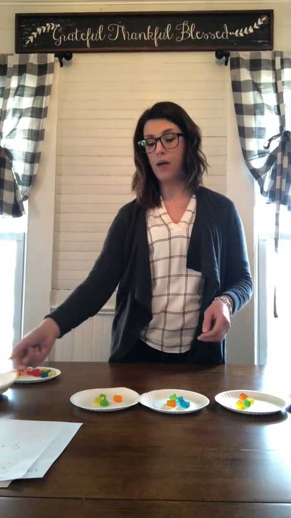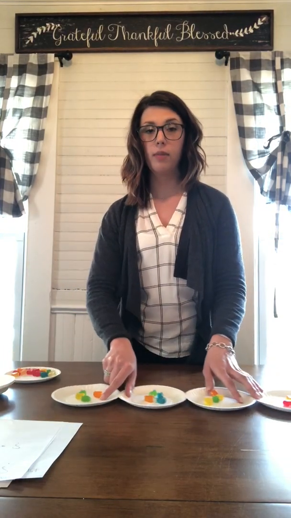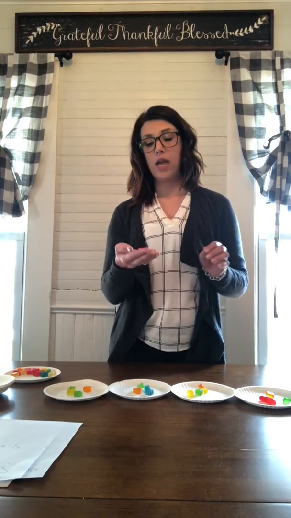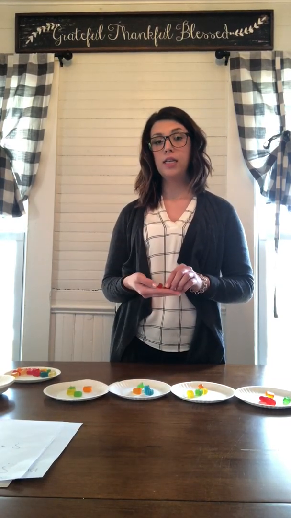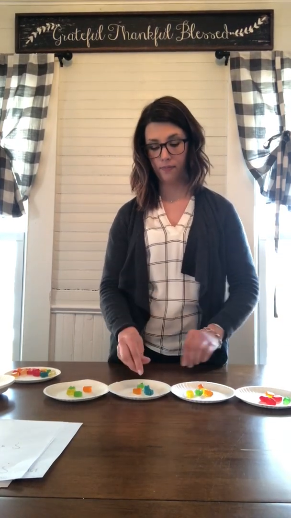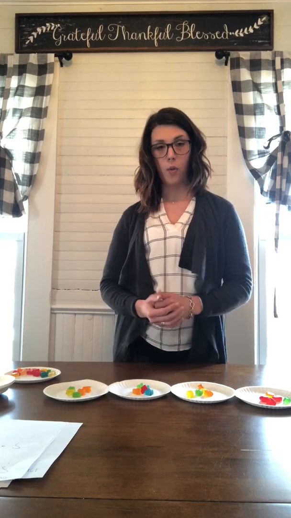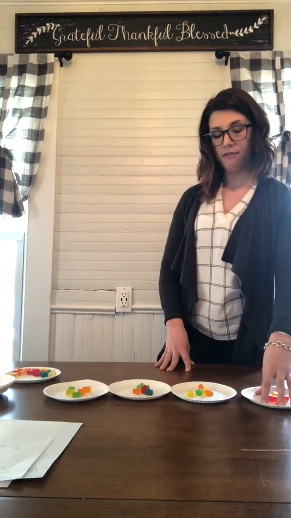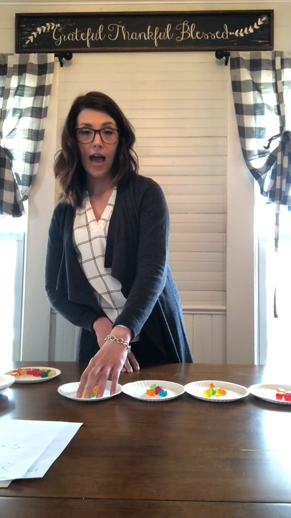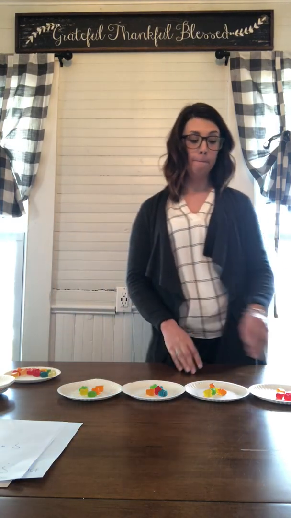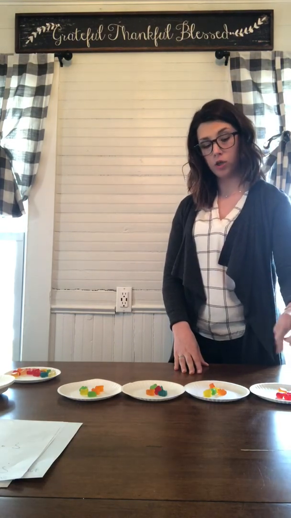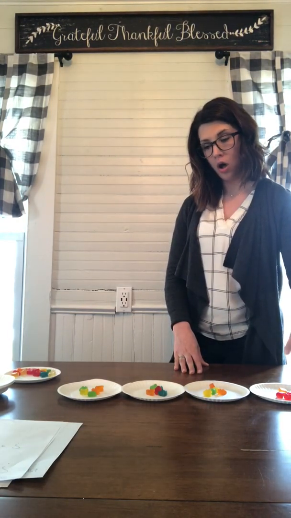Let's take one plate away, and we'll leave the remaining 4 to show our 4 sets, and then we have to add 1 gummy bear to each plate to represent our 4 sets of 5. Okay, so now we have 5 plus 5 plus 5 plus 5, right? So let's show how many we have in total by counting them all.